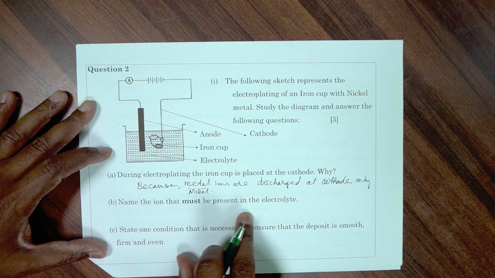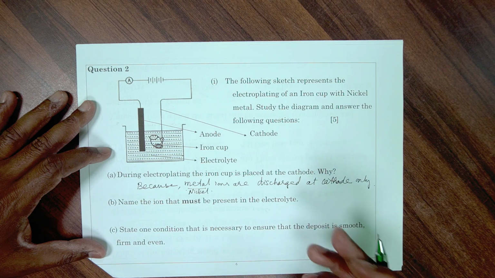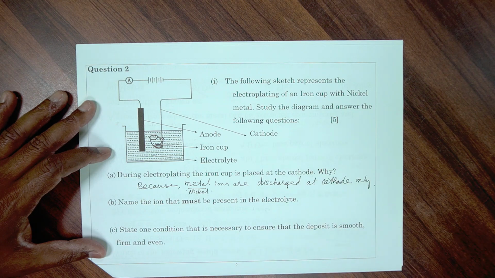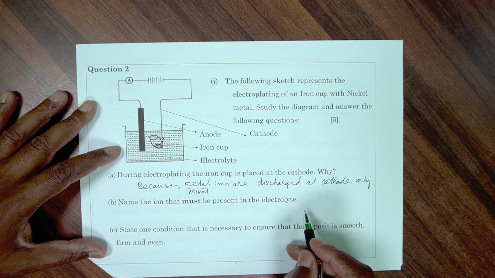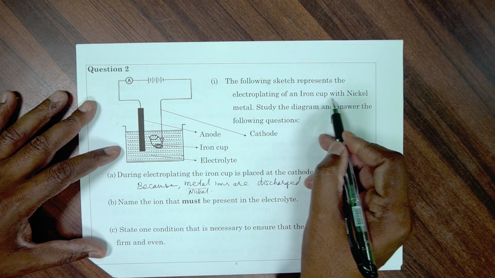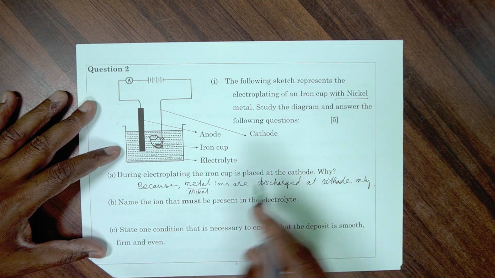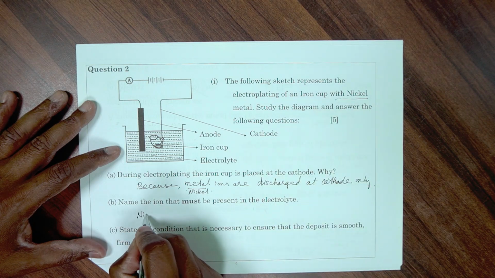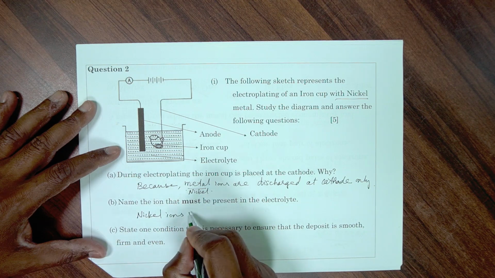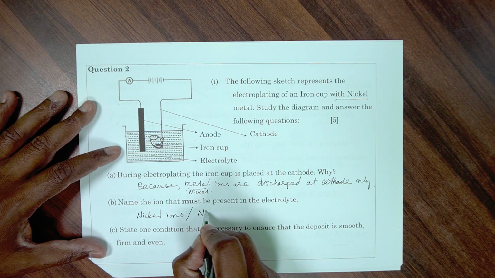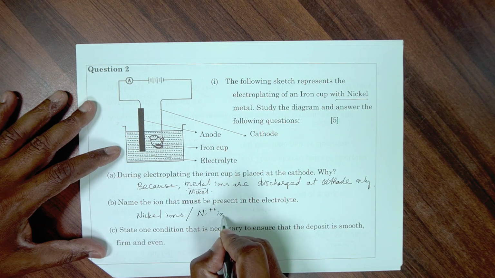Name the ion that must be present in the electrolyte. Again, according to the principle of electrolysis, the ions of the metal to be coated on the article should be present in the electrolyte. So we are electroplating an iron cup with nickel. So nickel ions should be present. Nickel ions. Okay. Or you may write Ni++ ions.